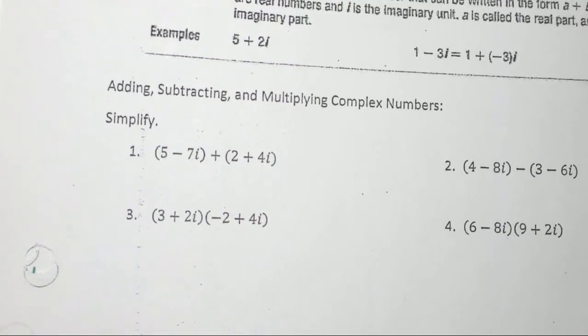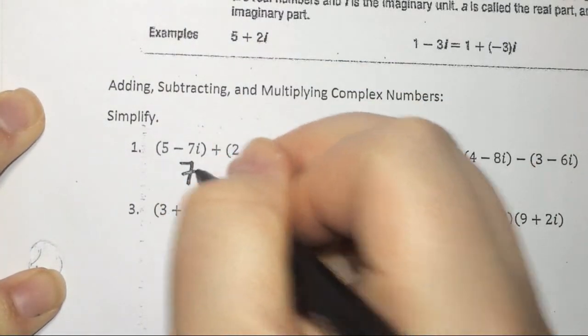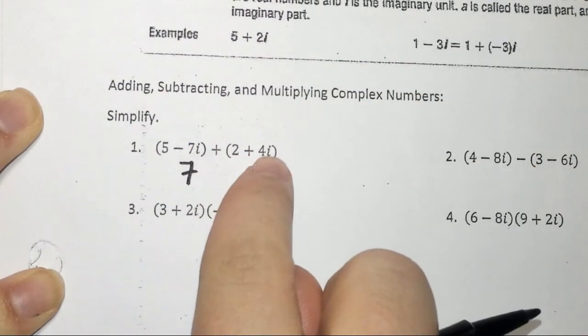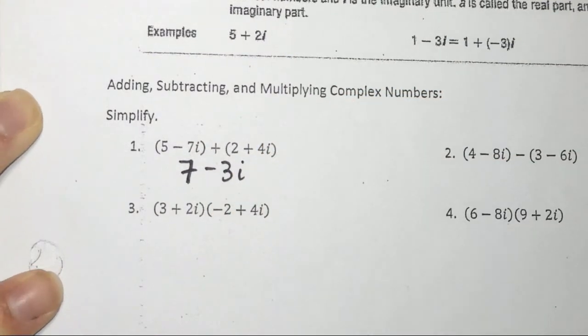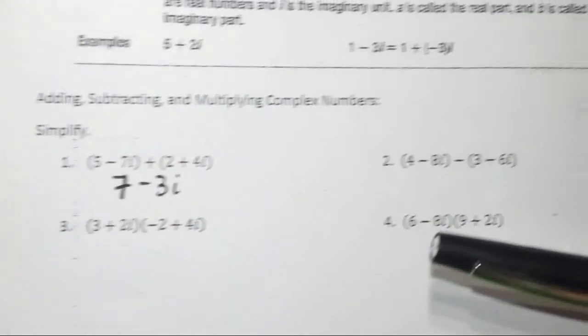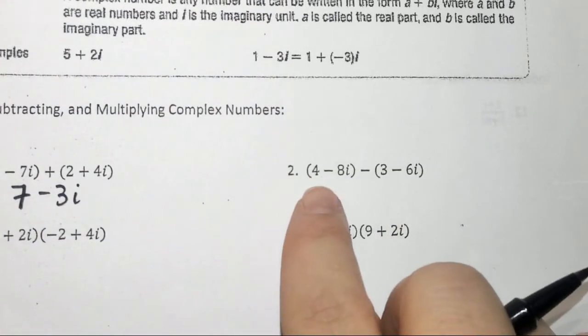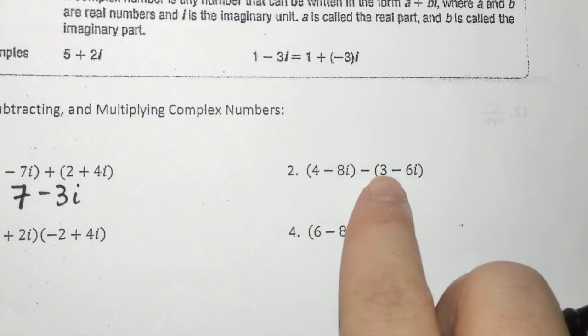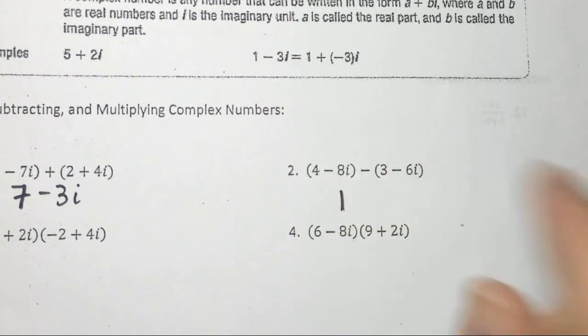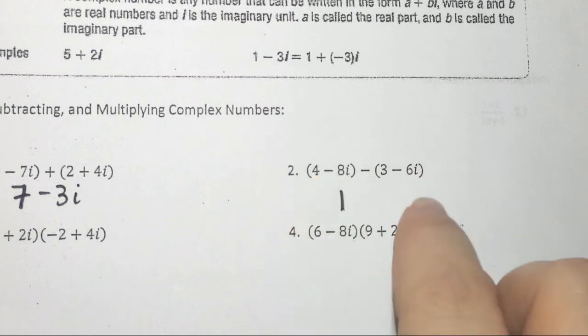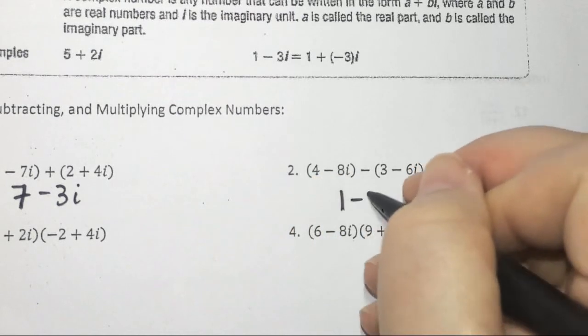Okay, so I'm going to add my like terms. So I add 5 plus 2 and I get 7. I add negative 7i plus 4i and I get negative 3i. It's just like adding when you have an x in an equation. Number 2, again, just going to work with my like terms. So 4 minus 3 is 1. Negative 8i minus negative 6i. So it's going to be negative 8i plus 6i, which is negative 2i.